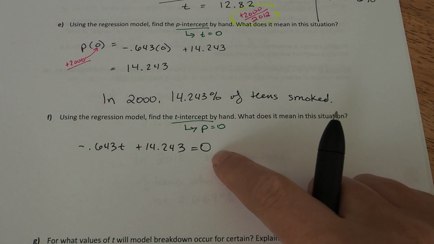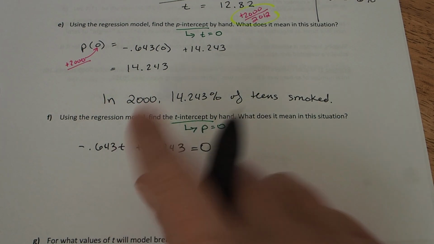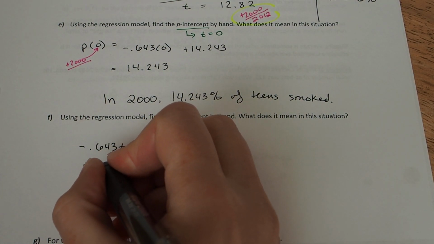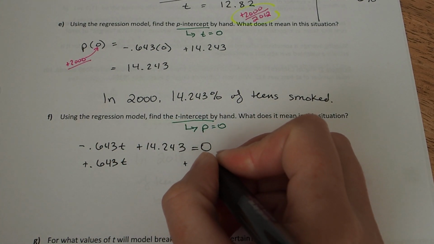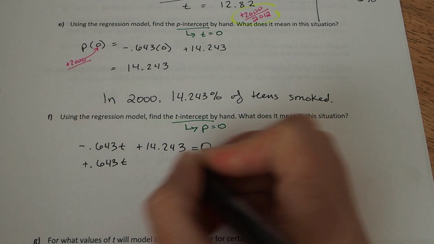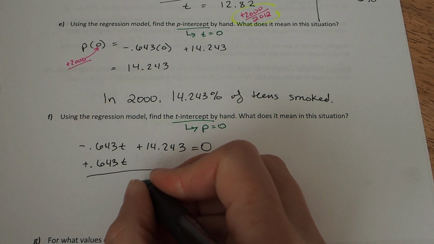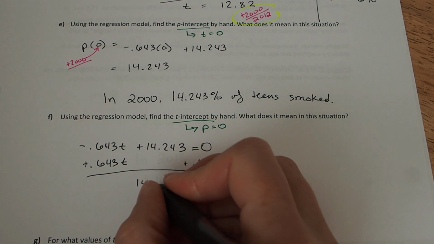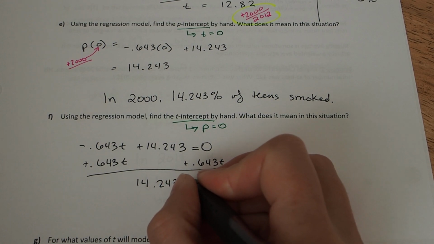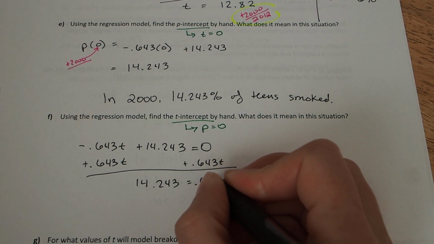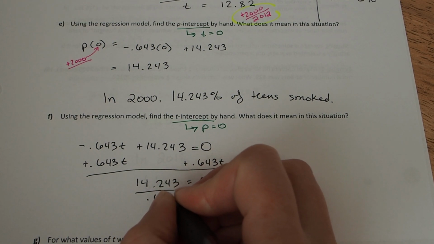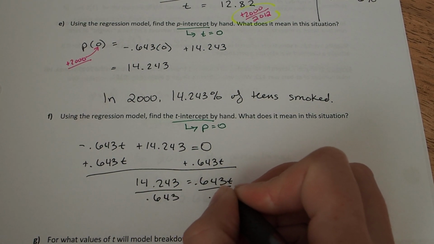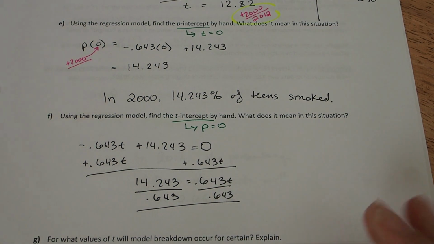Because this side is empty, it makes most sense probably to add the 0.643t to that side. Doesn't matter which side you move, but you just want to get the t and the number on opposite sides. I like to move that one just because it's going to make both numbers positive. So 14.243 equals 0.643t. If I divide both sides by 0.643, I'll get our value for t.